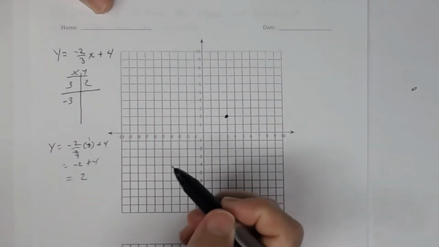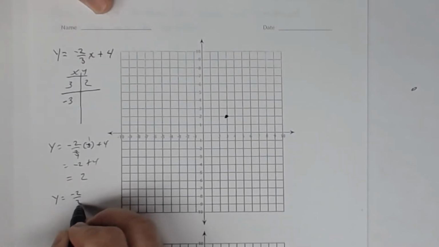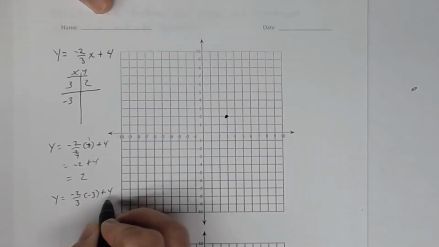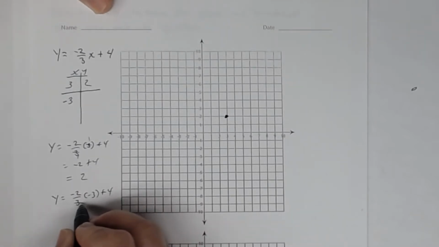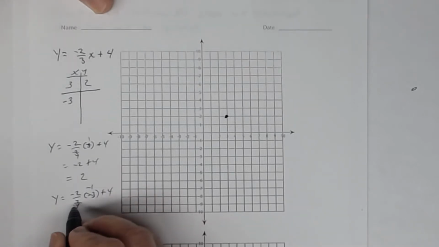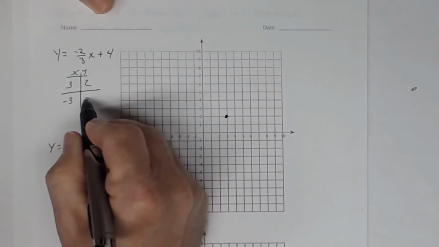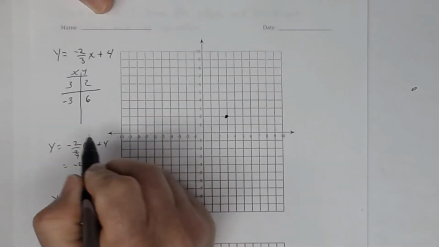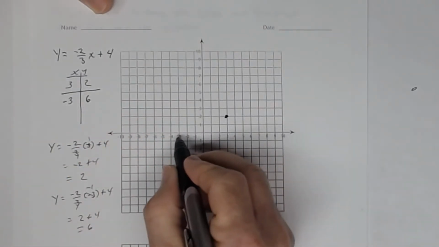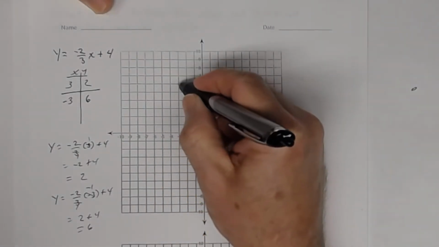If I choose negative 3 instead, let's see what we get. We get y equals negative 2/3 times negative 3 plus 4. So 3 into 3 is 1, 3 into negative 3 is negative 1. A negative 2 times a negative 1 is a positive 2, and 2 plus 4 is 6. So when x is negative 3, my y coordinate is 6. So there's another solution, (negative 3, 6), which is about here.